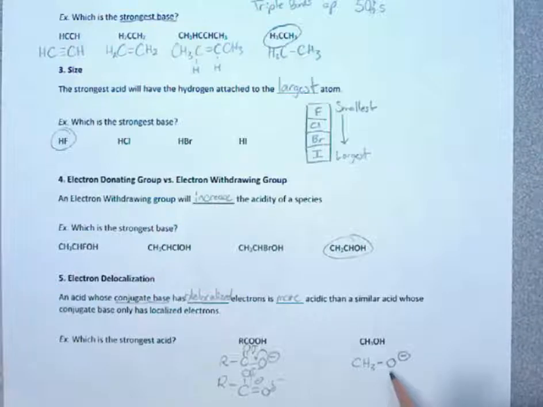For the methanol, the electrons are stuck on this oxygen. They cannot move anywhere else in the structure. And so there is no delocalization occurring. So we want the strongest acid, so we will pick the carboxylic acid due to electron delocalization. And that concludes factors affecting pH.